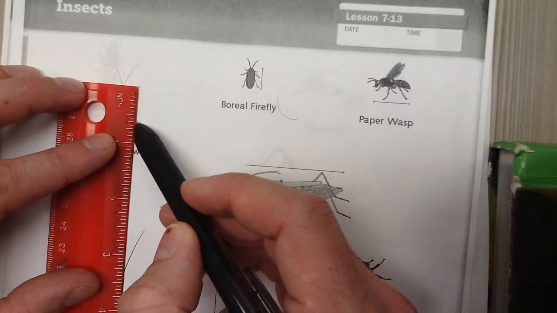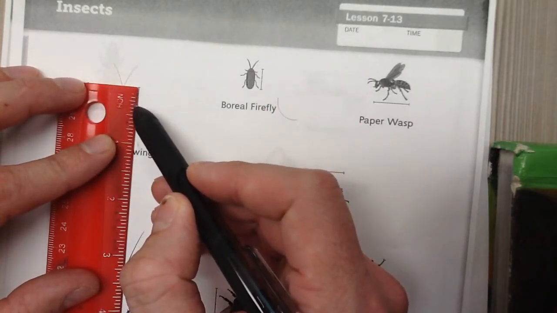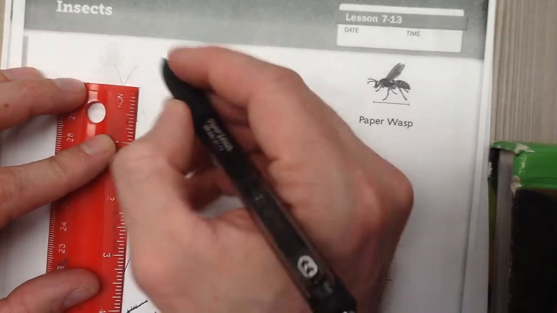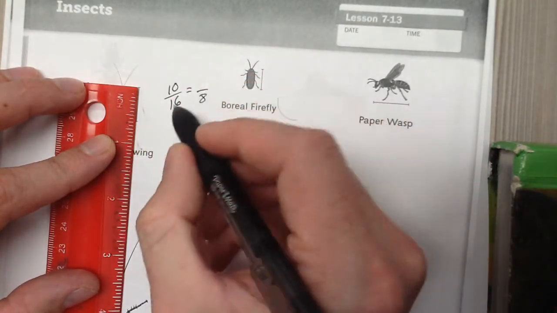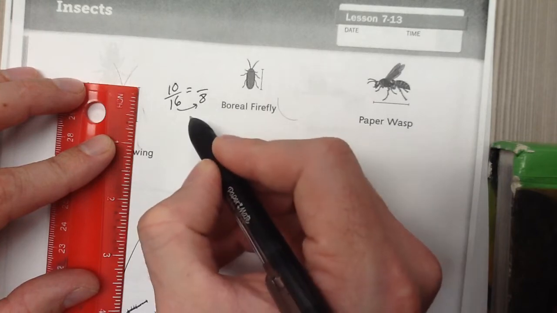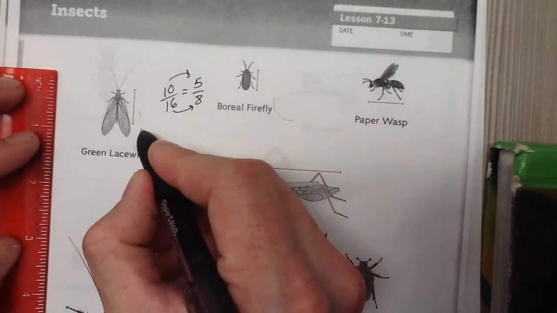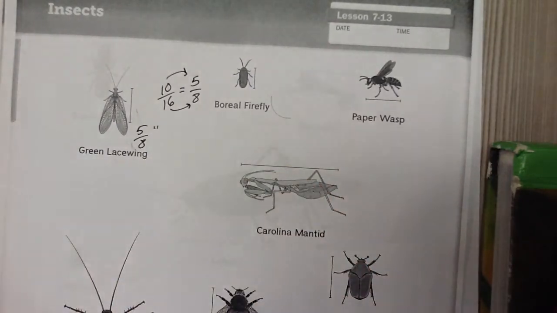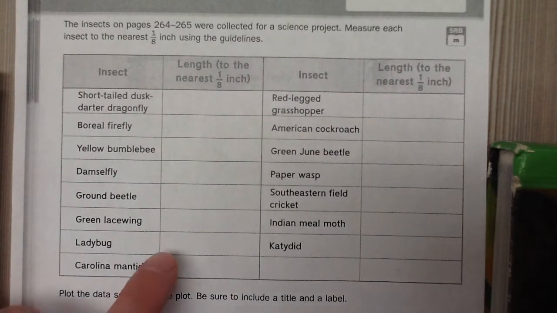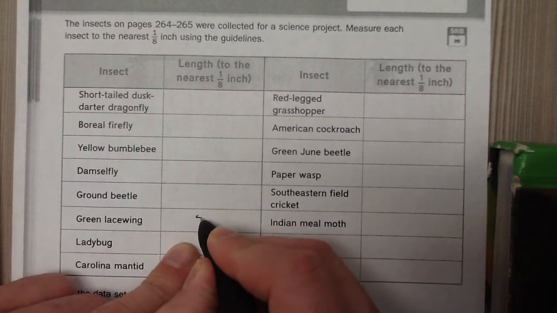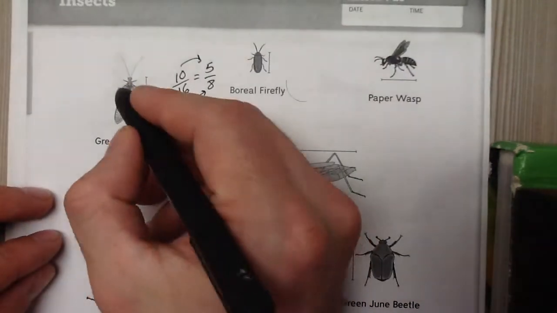This goes to 5/8. The way to think about that is if I count all the lines, 1, 2, 3, 4, 5, 6, 7, 8, 9, 10, there are 10 16ths. Well, 10 16ths is equal to how many eighths? To get from here to here, I'm cutting it in half, so I'd have to do the same here. 5/8. So the green lacewing is 5/8 of an inch. Now I'm going to go to page 266 and find the green lacewing. It's right here, and I'm going to put that down as 5/8 of an inch. And I'm done with that guy.